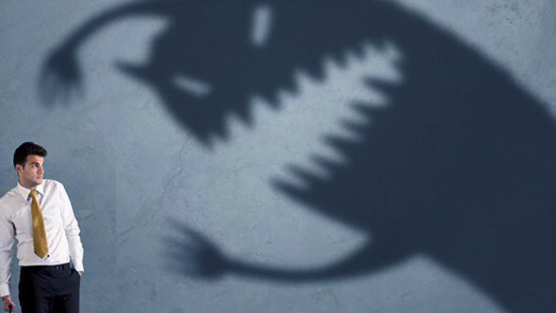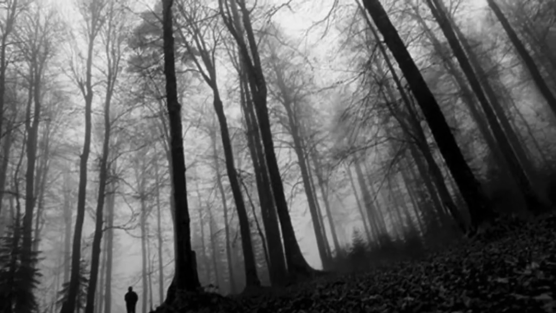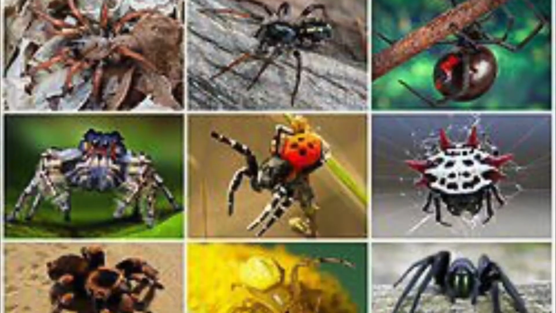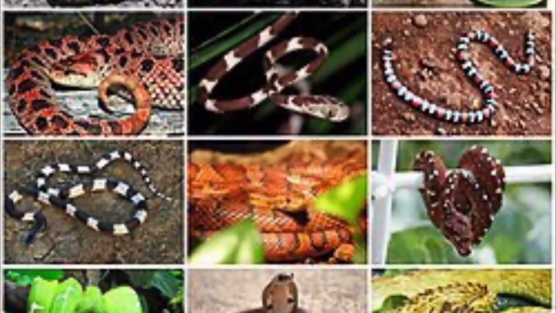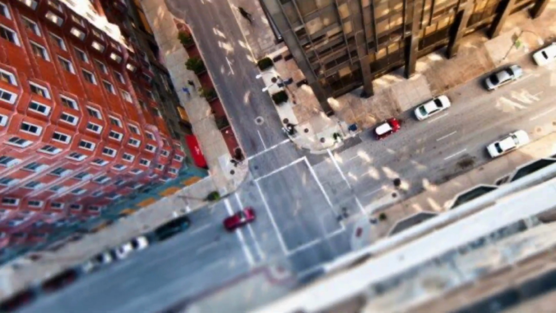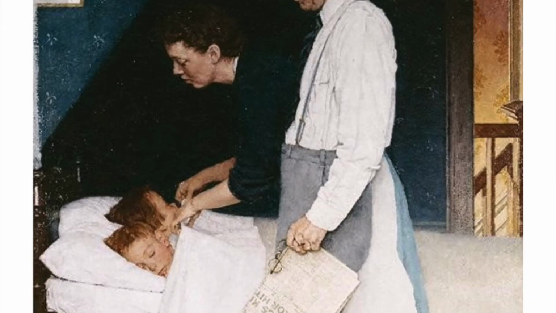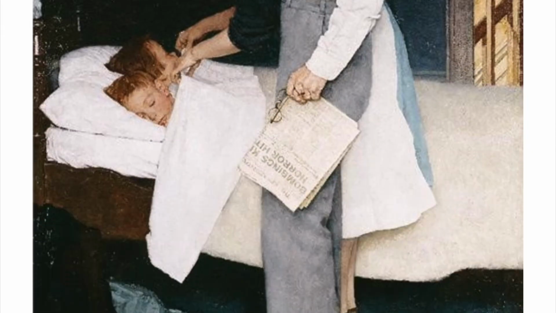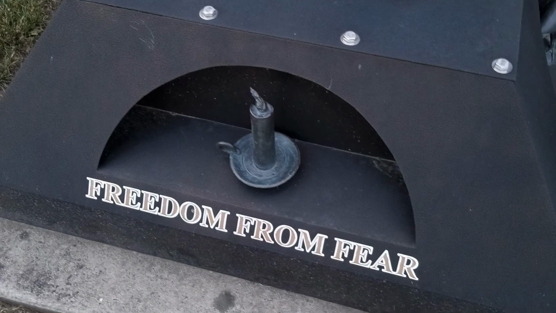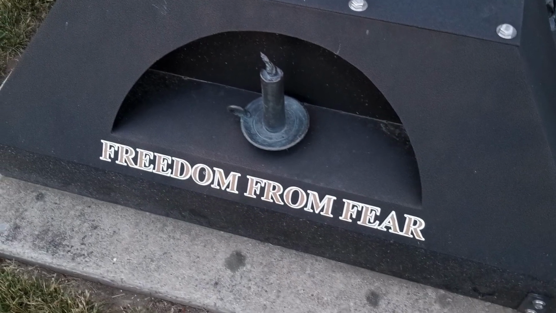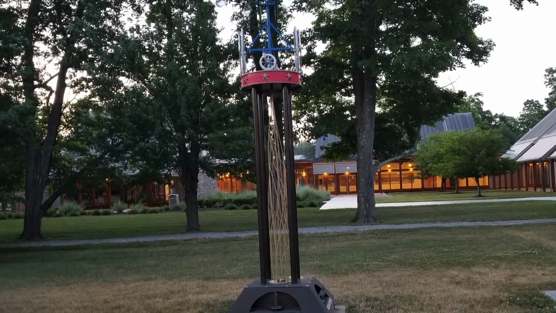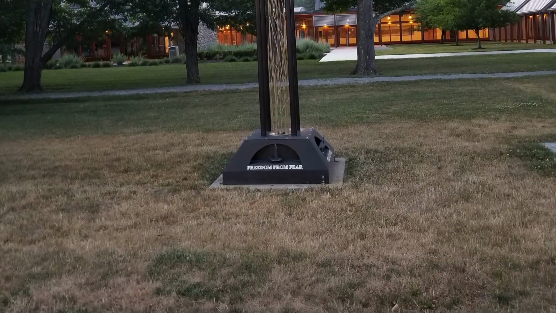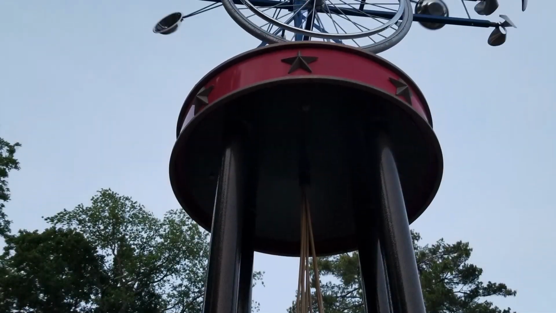Fear. An unpleasant emotion caused by the belief that someone or something is dangerous, likely to cause pain or a threat. President Roosevelt talked about a reduction in arms across the world, and Rockwell showed safety and security in a world gone mad. Kevin Lousteau used a candle to illustrate fear in his Four Freedoms, a kinetic statue, on display in the grounds of the Franklin D. Roosevelt Presidential Library and Museum.